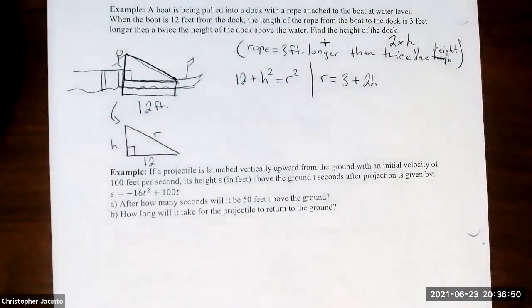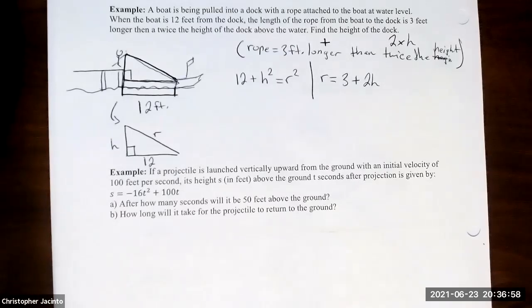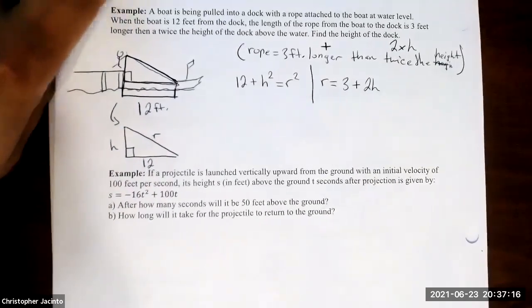Crazy, huh? Any questions so far on how we got that? Is everybody comfortable? Okay, I'm assuming you're good.